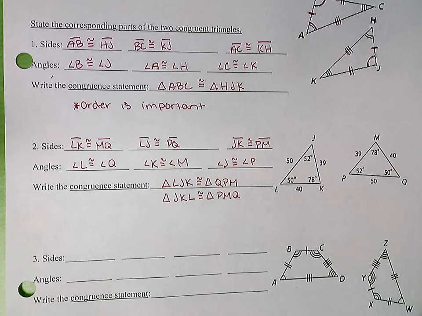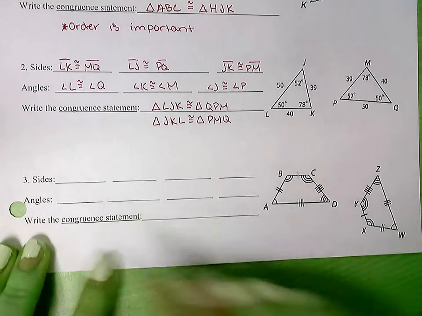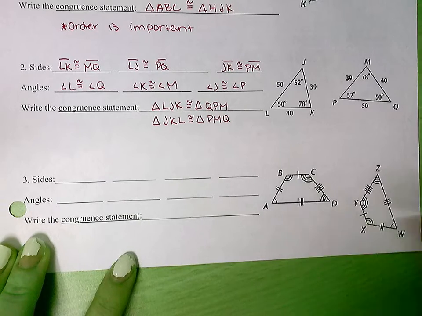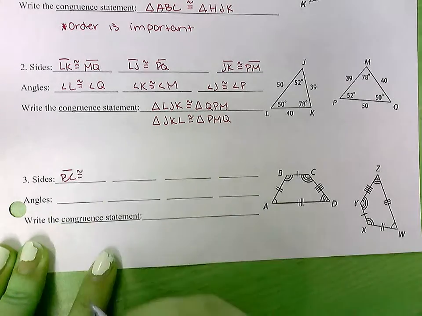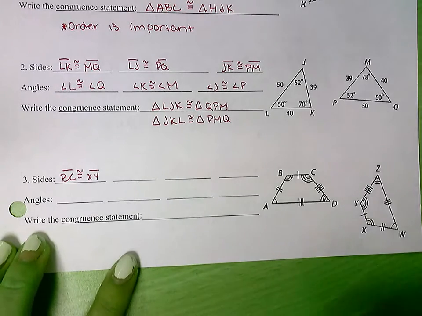Make sense? Yes. Okay. The one at the bottom isn't a triangle. It's a trapezoid. It has 4 sides, so it's a quadrilateral as well. But it's still the same process. To label your sides congruent, you're going to look for those congruency markers. So since BC has 1 and XY has 1, those two would be congruent. So we can say BC is congruent to XY or YX.